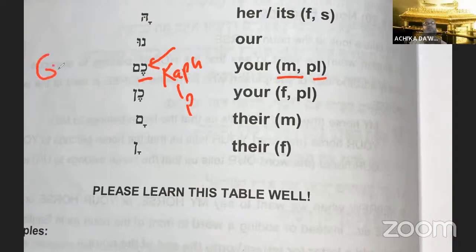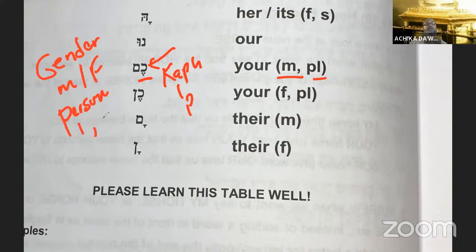You're always going to have gender, which is male or female. You're always going to have person, which will be first person, second person, or third person. Okay, and number, excuse me.